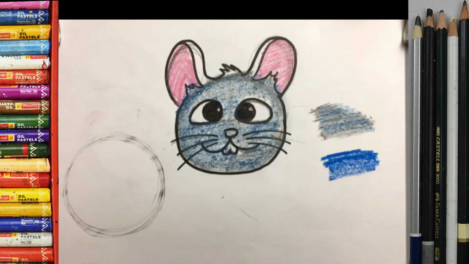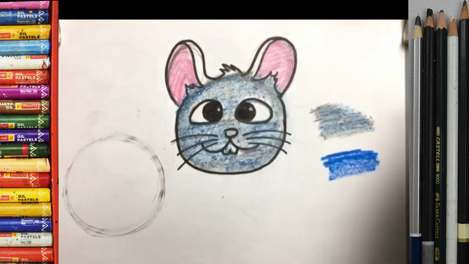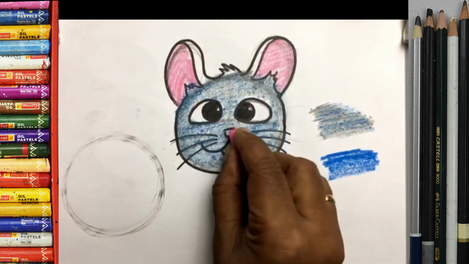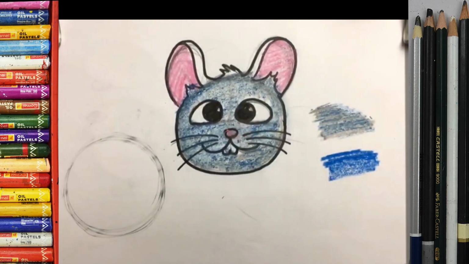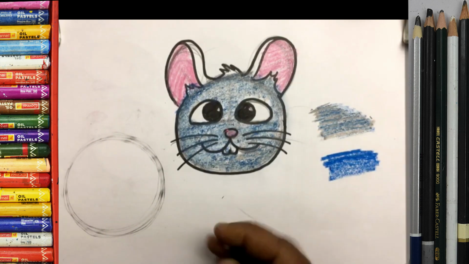Sir, what is the nose color? Nose color. Yes, the nose color you can put black or orange, not black. You could put pink. Like this pink. Okay, sir. Okay.